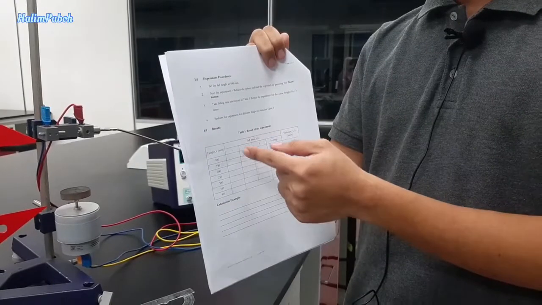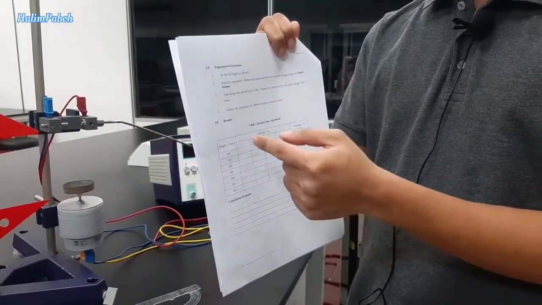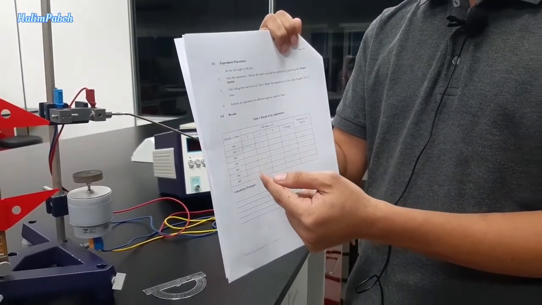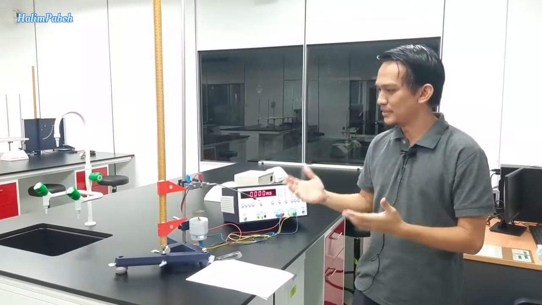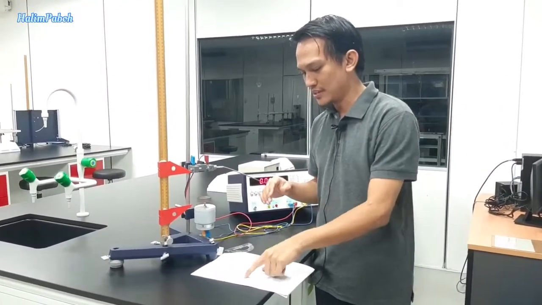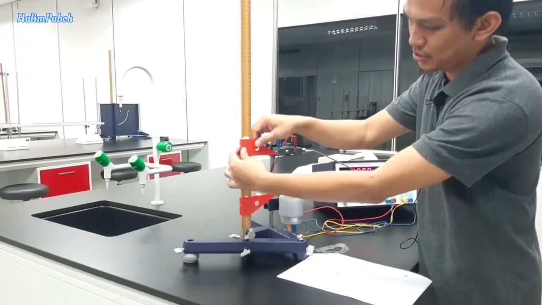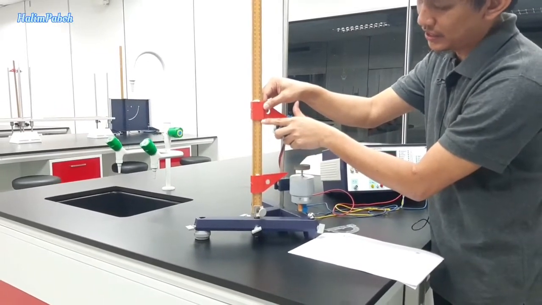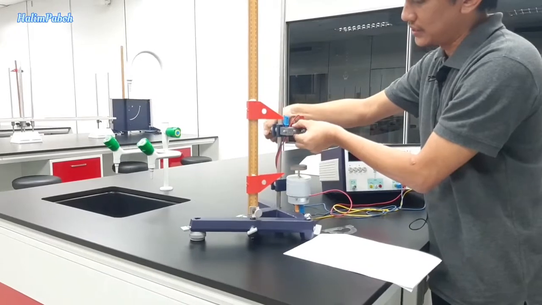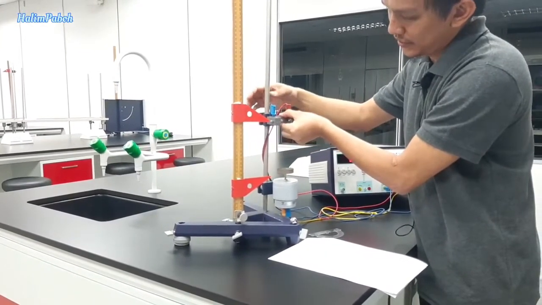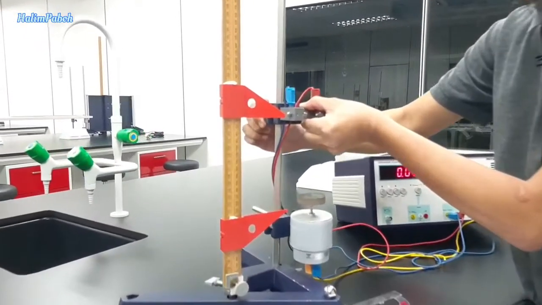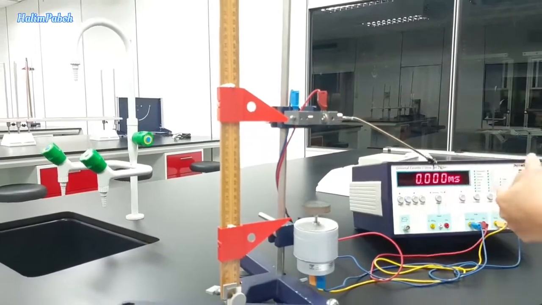The experiment shall be repeated with different heights. For example, we have 150 millimeter, 200 millimeter, 250 millimeter, 300, 350, and 400. What it means by varying the height is you need to adjust, for example, to 150 millimeter. So from the initial 100, you need to add another 50 millimeter to this scale, and then you need to adjust this launcher up until it reaches the same level as this marking. Then you lock it tightly, and then you repeat the same experiment 3 times. That's all for the free fall experiment. Thank you.